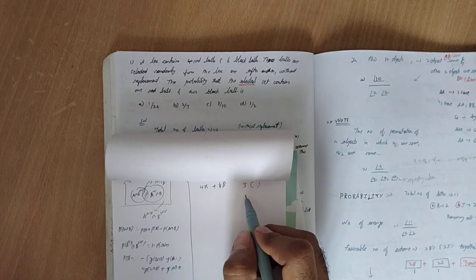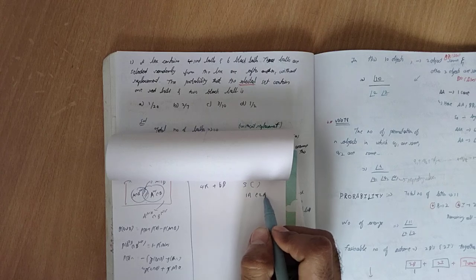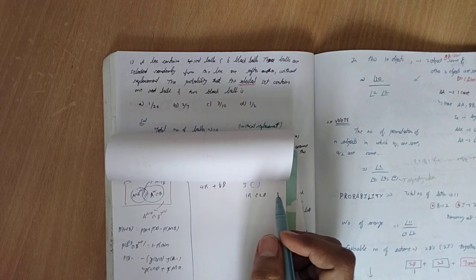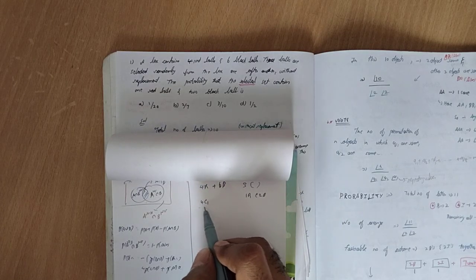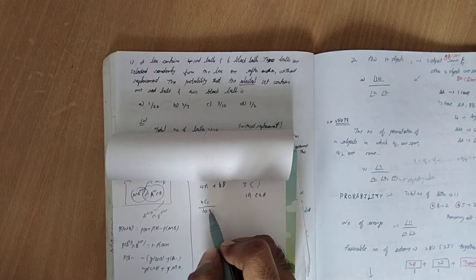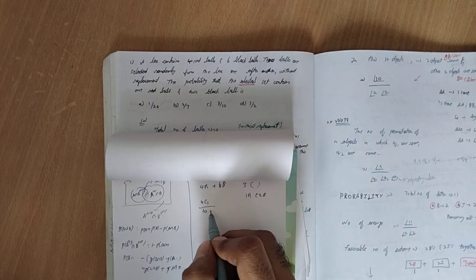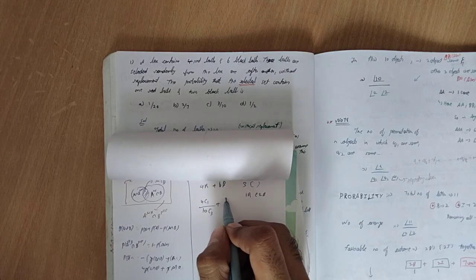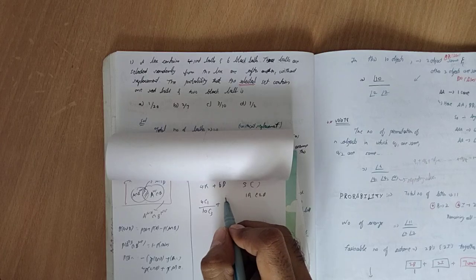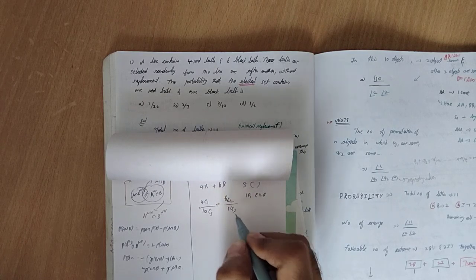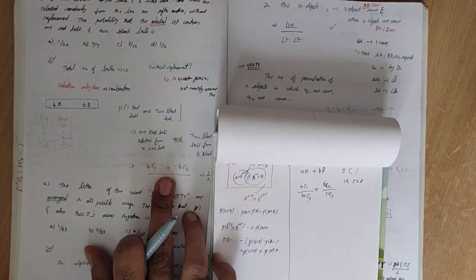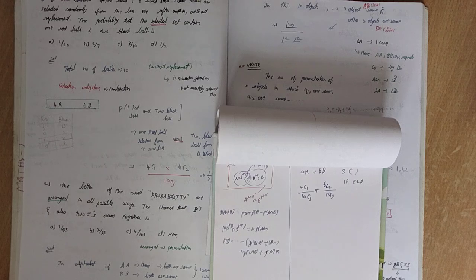The selected set contains 1 red ball and 2 black balls. So 4C1 times 6C2 divided by 10C3. We just find the answer and check.